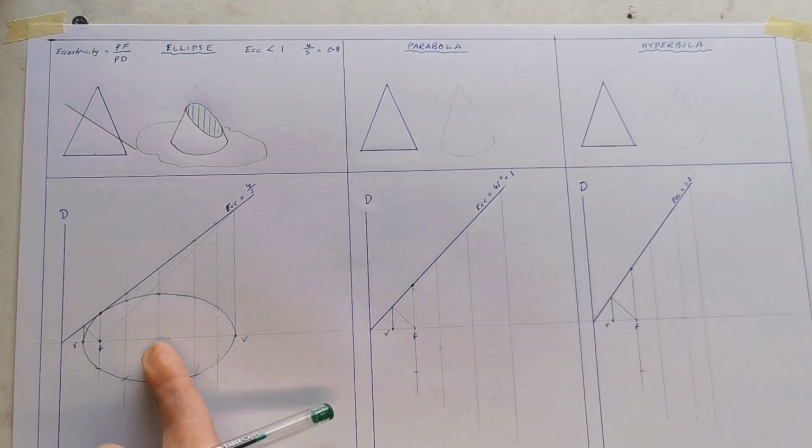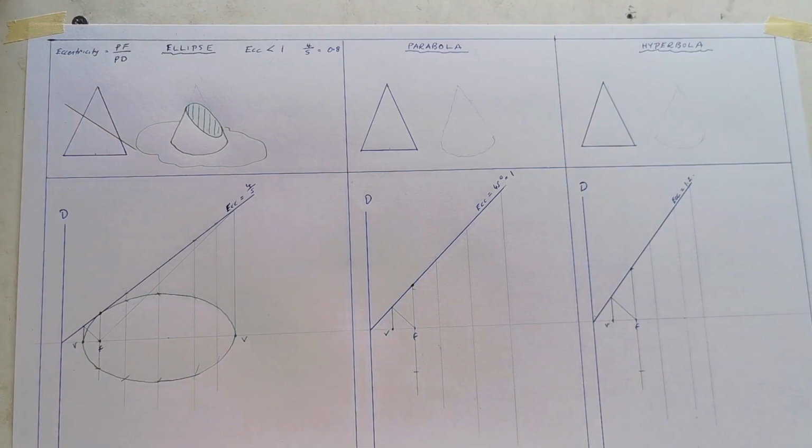Okay, so there's our ellipse, and I'm just going to put a color on this because it might help people.